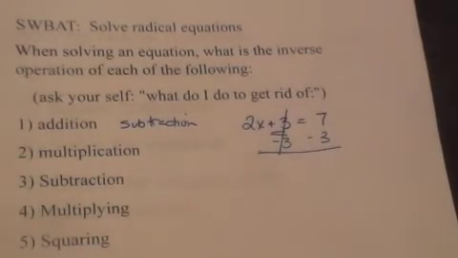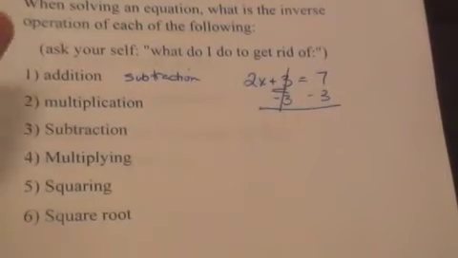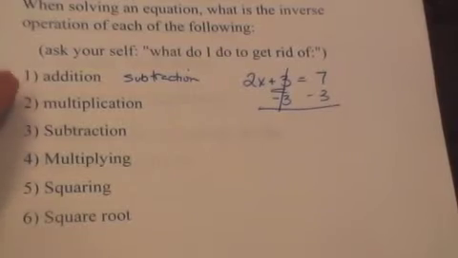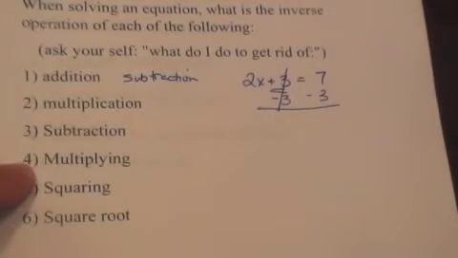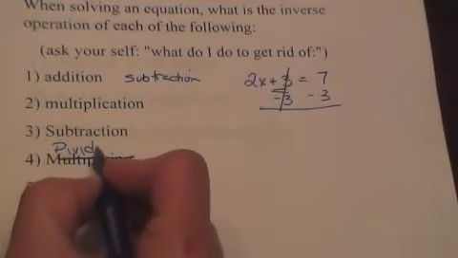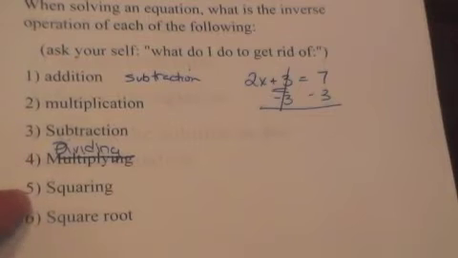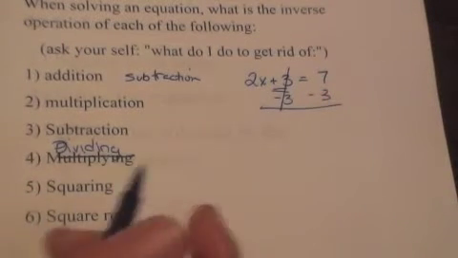So along those lines, hopefully you can fill in the rest. That's what I need you to do. Multiplication, what's the inverse of that? I guess that one was supposed to be dividing. What's the inverse of dividing? And what's the inverse of squaring? The inverse of squaring is square rooting.